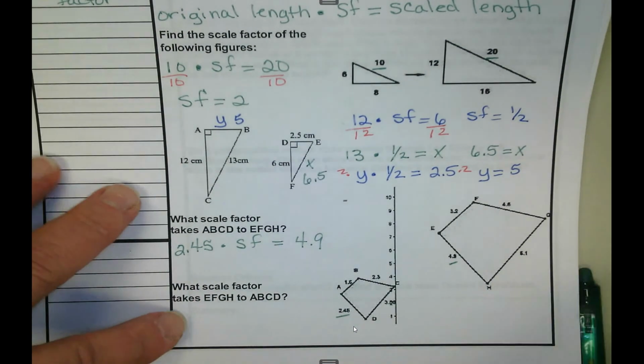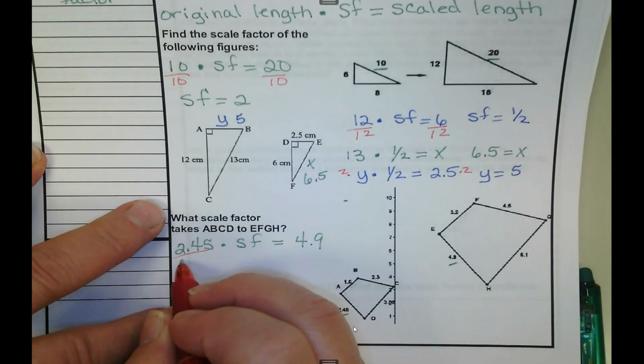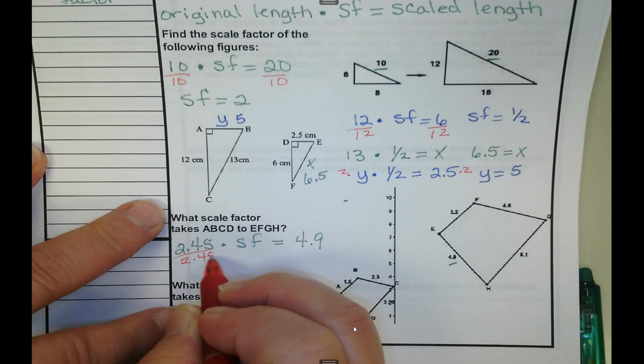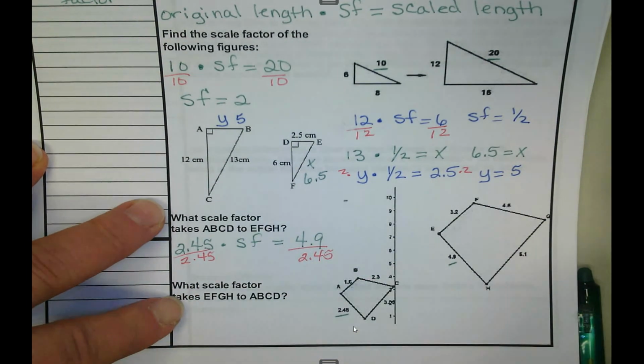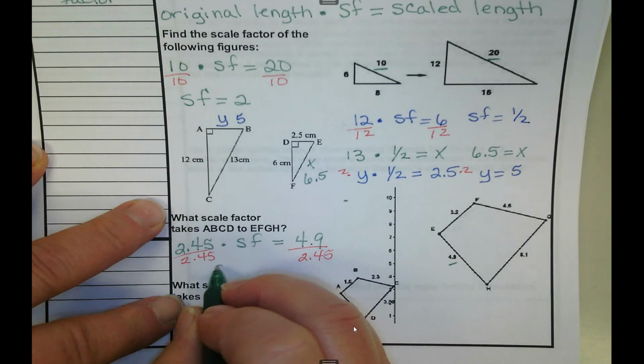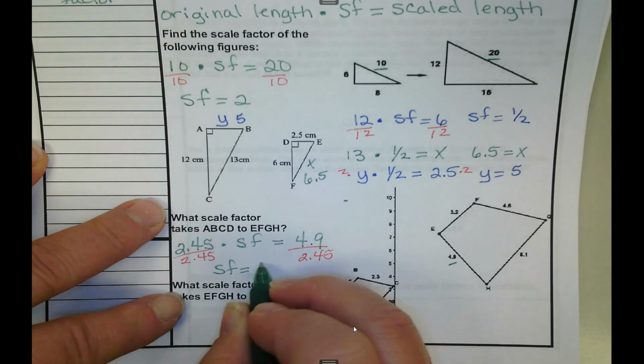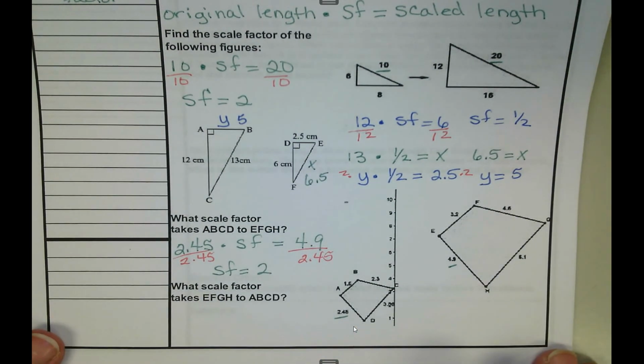So divide both sides by 2.45. And my scale factor ends up being 2.